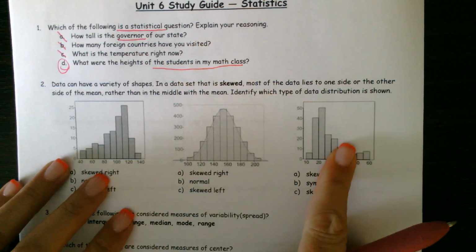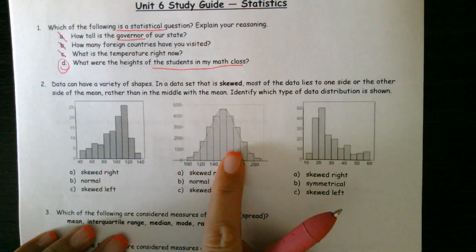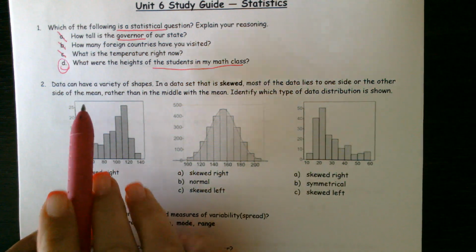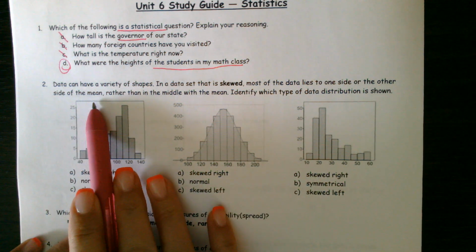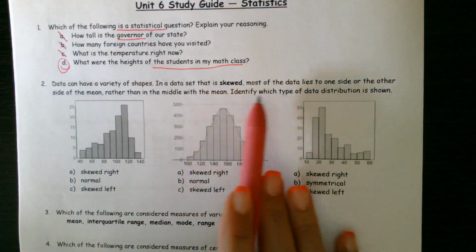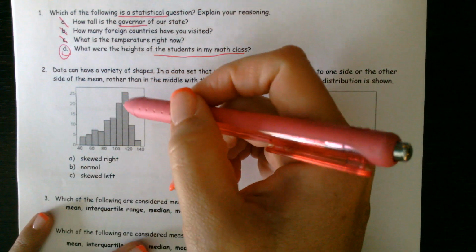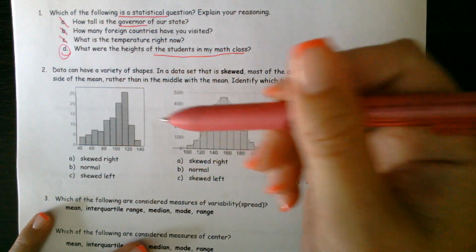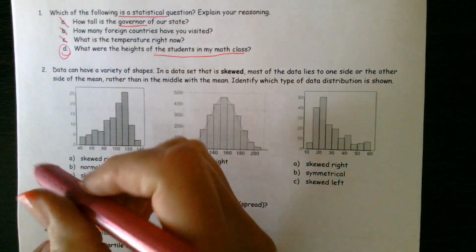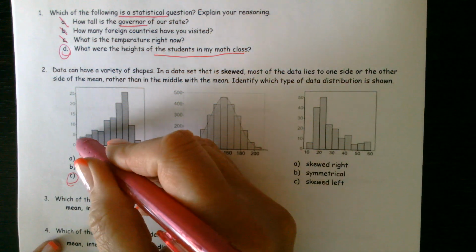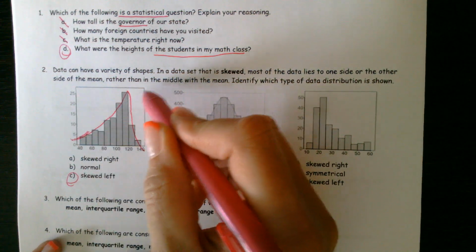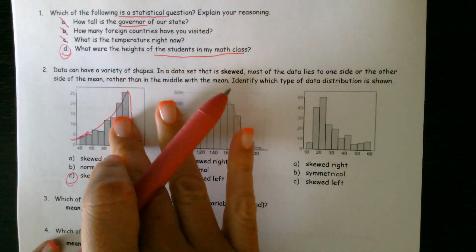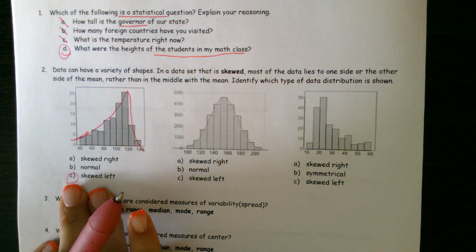Our newest thing that we've learned about is how data can be skewed. So you have some histograms here, and we're going to talk about how they're skewed. Data can have a variety of shapes. In a data set that is skewed, most of the data lies on one side or the other, rather than in the middle with the mean. Identify which type of data distribution is shown. So if you look at this, you see how it's more on the right side than it is on the left side. So because the data is pushed to the right, we actually call that skewed left. There's a tail, you can see it goes up and then comes down. So the data is higher on the right, but that actually means skewed left.